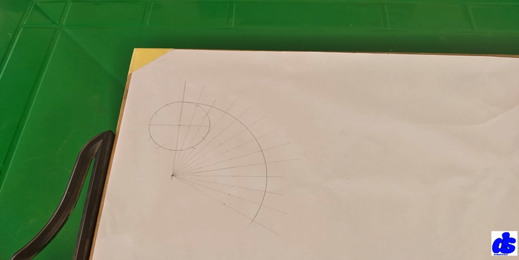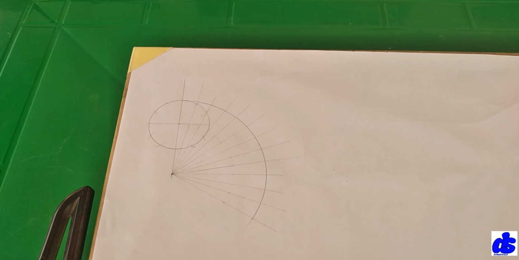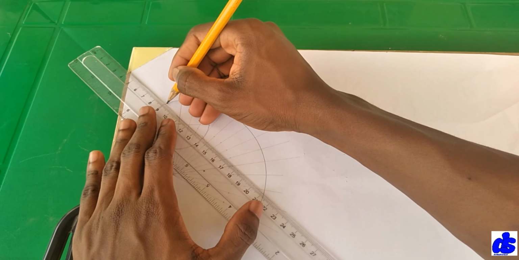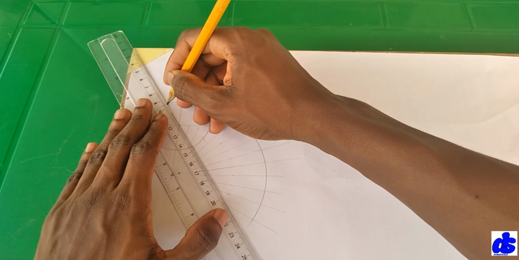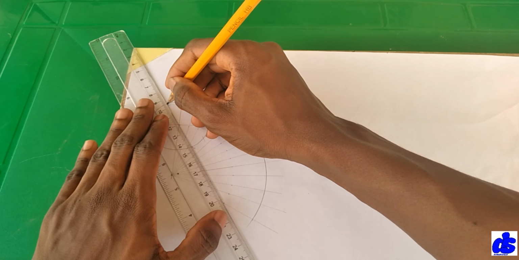Now I'm going to draw lines through the marked points, through the midpoint.